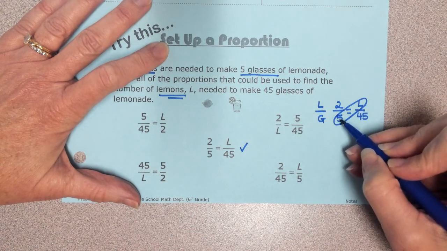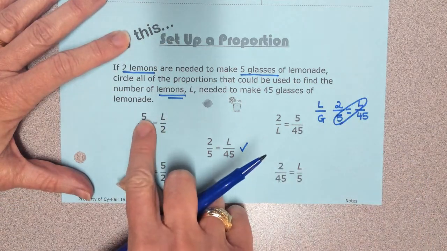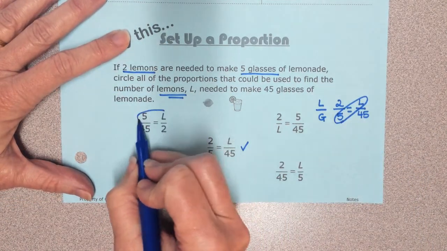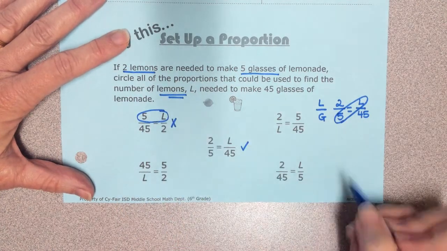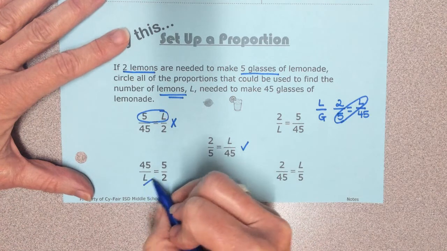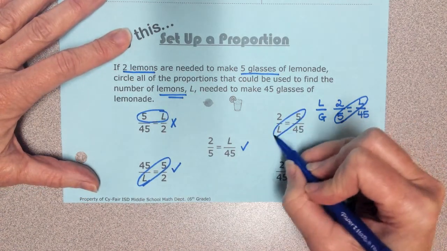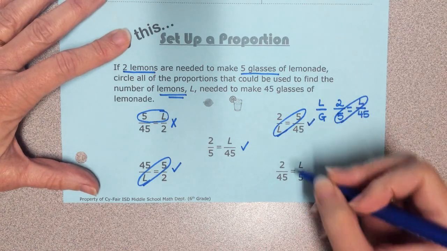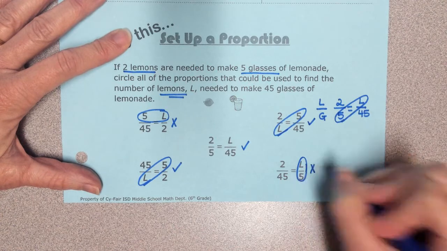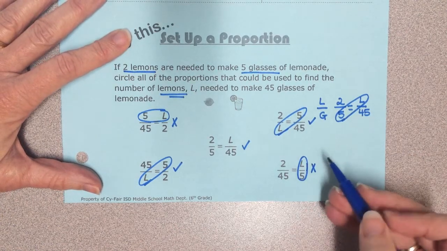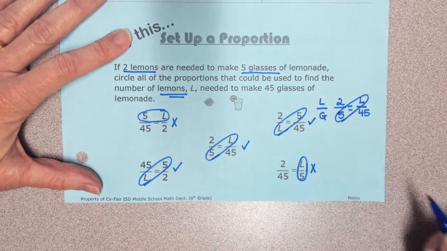And so when I circle the variable, I can see that I circled a 5 with it. So what I'm going to do is go to all of my proportions, and I'm going to circle the 5 and the L. If it is not diagonal from each other, it is not proportional. Here I have the 5 and the L, proportional. 5 diagonal from the L, proportional. The 5 is on top of the L, or the L is on top of the 5, not proportional. So if you just circle, let's go ahead and circle this one so you can see it is proportional.